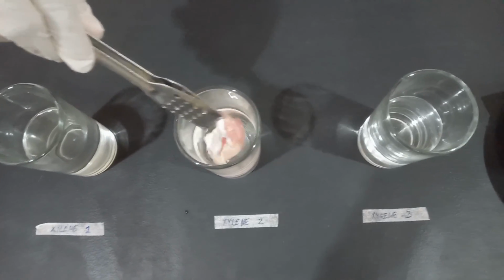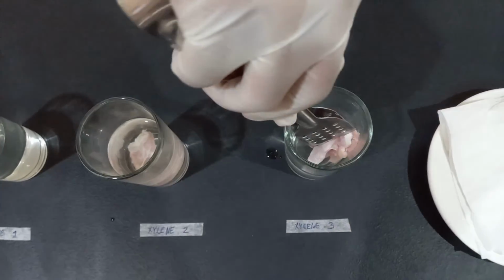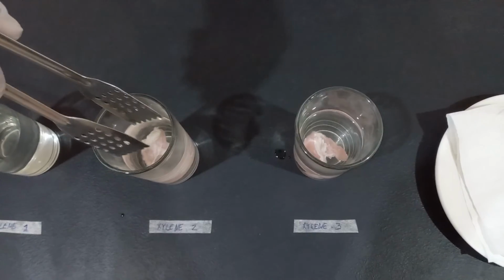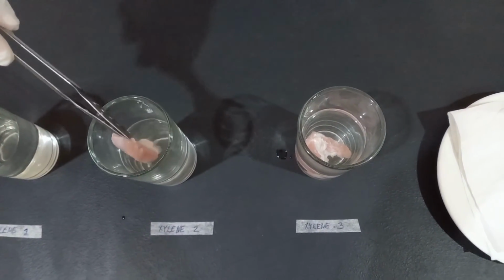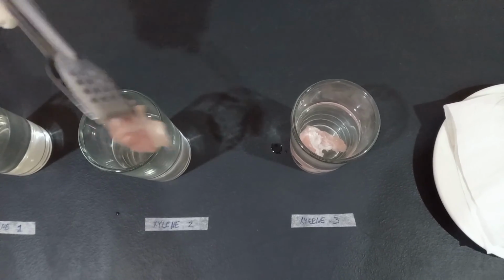Again, after another 20 minutes, transfer the tissue specimen in the third container. This is the last immersion of the specimen in the xylene. It is to be immersed for 45 minutes.